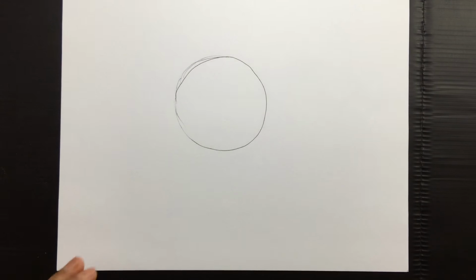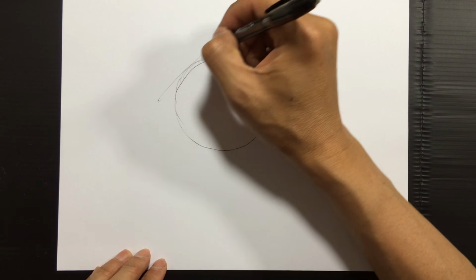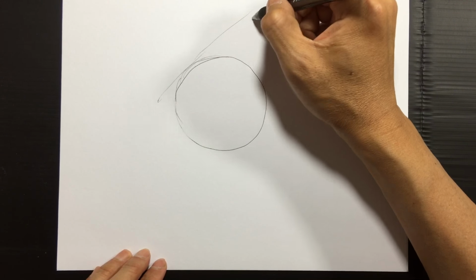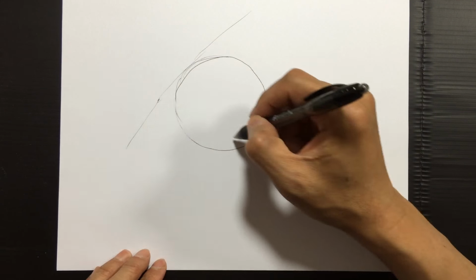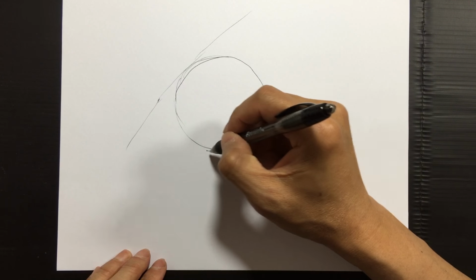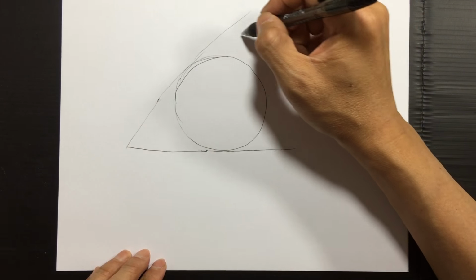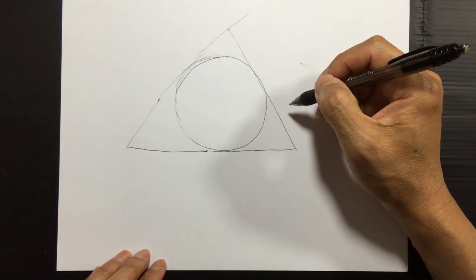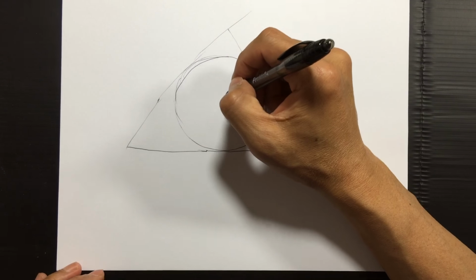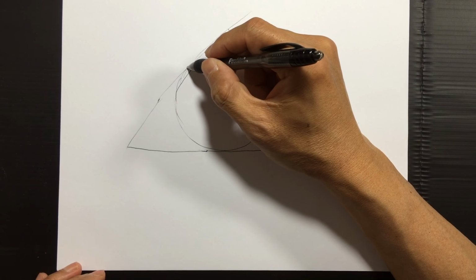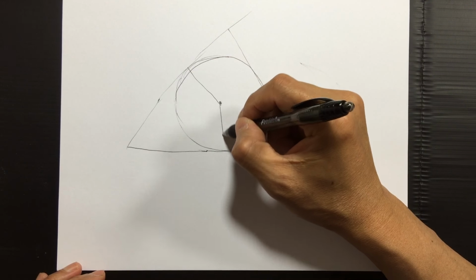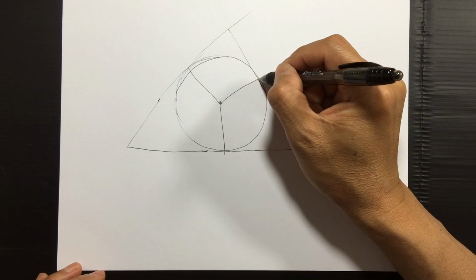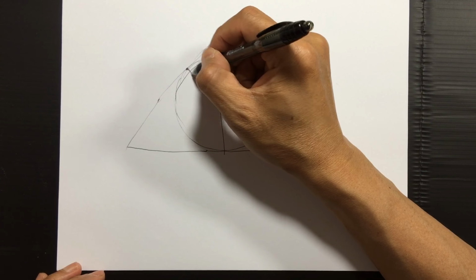Okay, we have a circle. This is so bad, but anyway, you got the point. We connect these points, these points, these points. What can you get from these things?